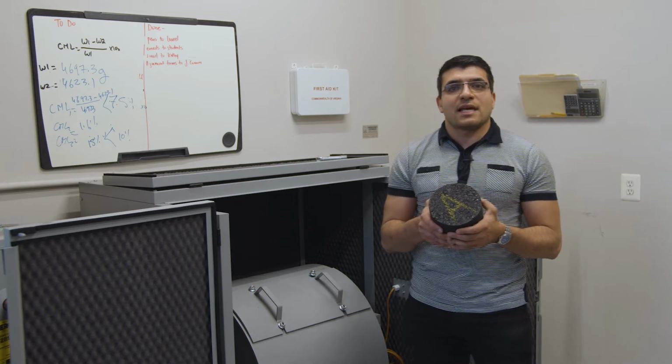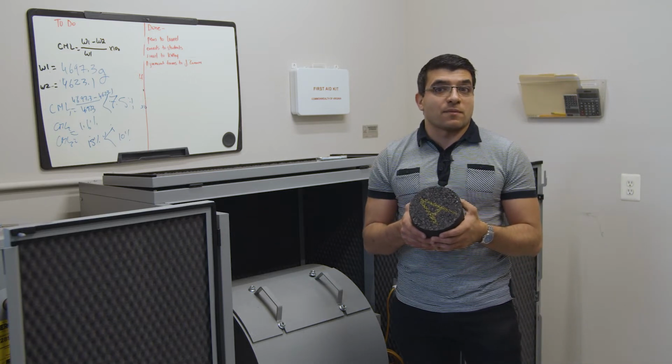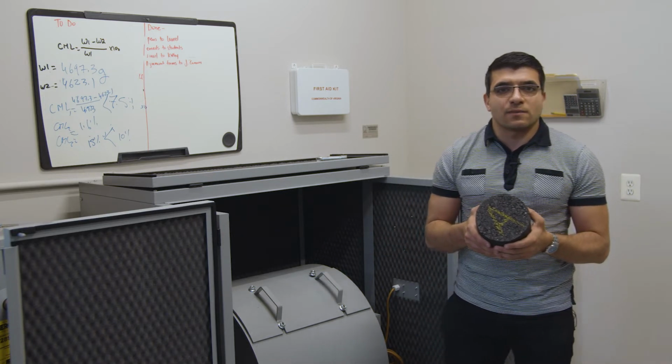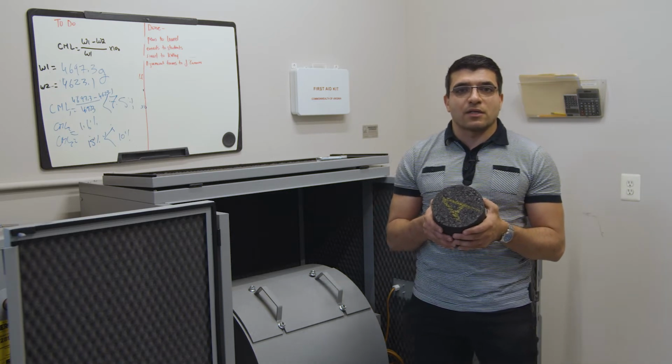In terms of field-produced mix, usually we minimize any cooling potential of the mixtures. We bring back the temperature of the mix to the compaction temperature as fast as possible, and then we compact it to a height of 115 plus or minus 5 millimeter.